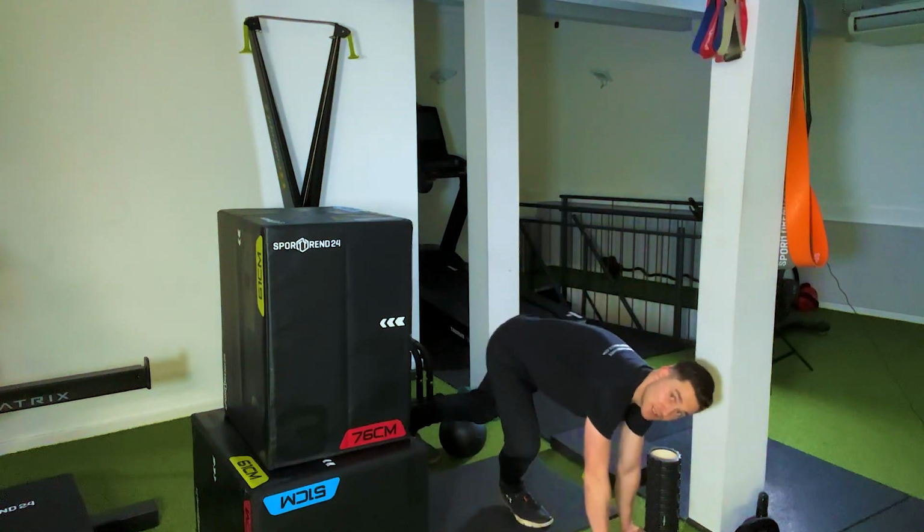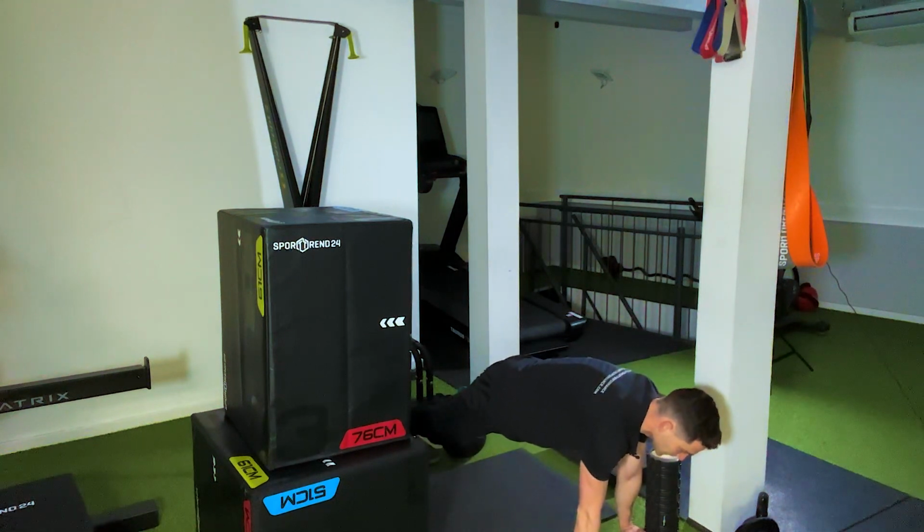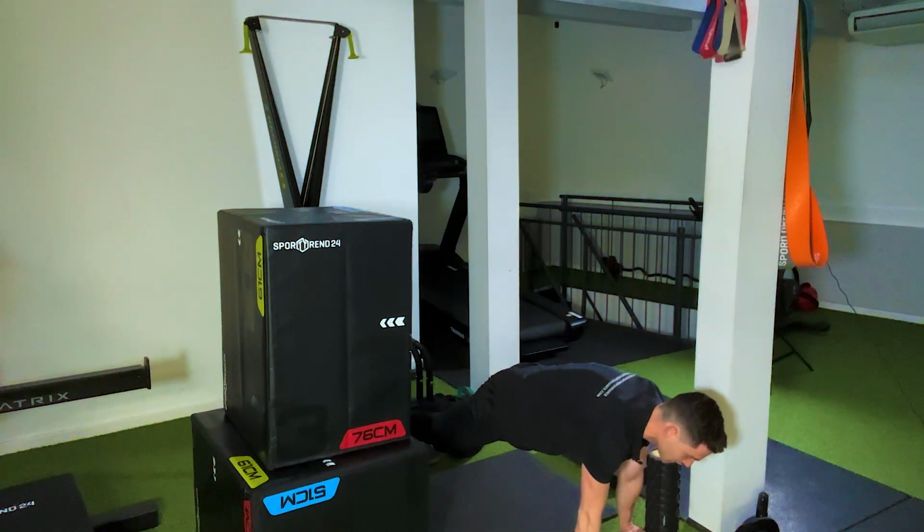So I'm going to get in a push-up position here, squeeze my glutes, and I'm going to work on my breathing. A little bit of air in through the nose to the stomach, and I'm going to breathe that fast out.